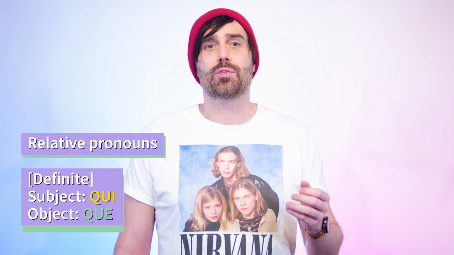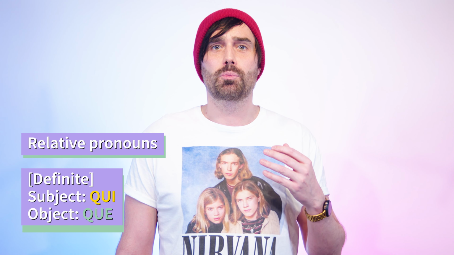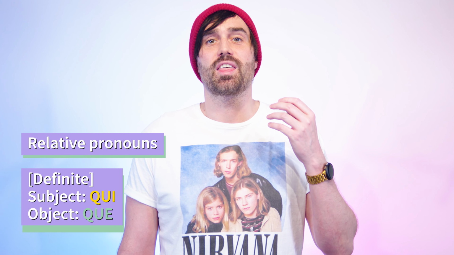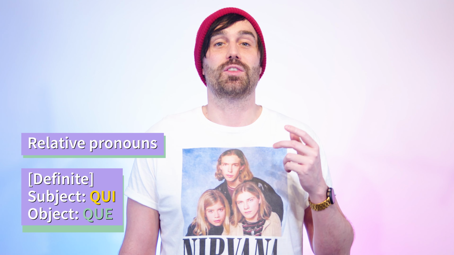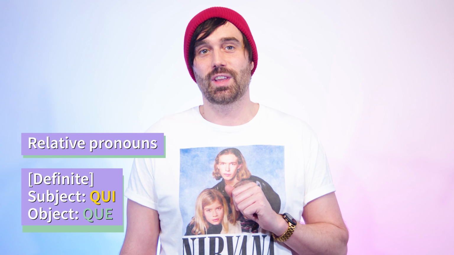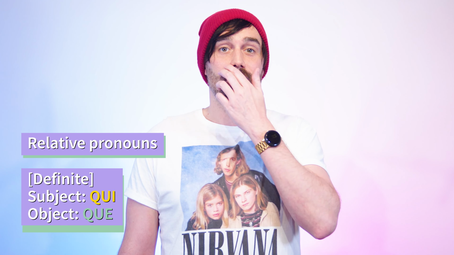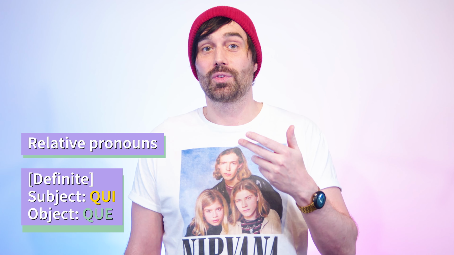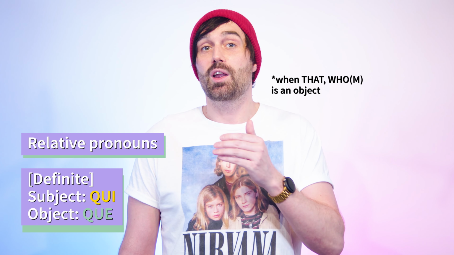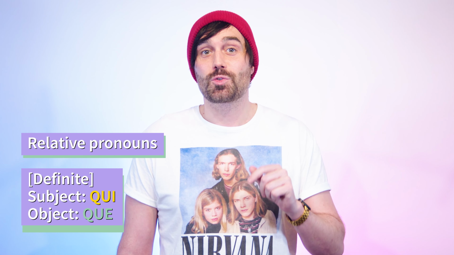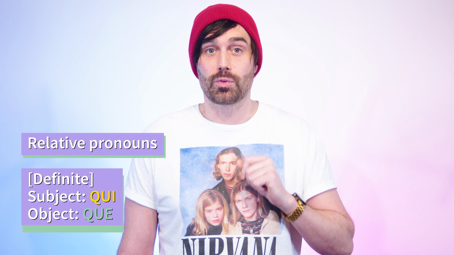And we also have to see what happens when the relative pronoun is the English word that, because in French we have two different words depending on if it's the subject or object of the sentence. And remember that in English you sometimes remove the relative pronouns, where the book that I read becomes the book I read. You cannot do that in French. Relative pronouns cannot be removed.